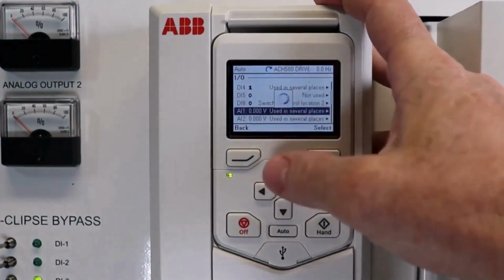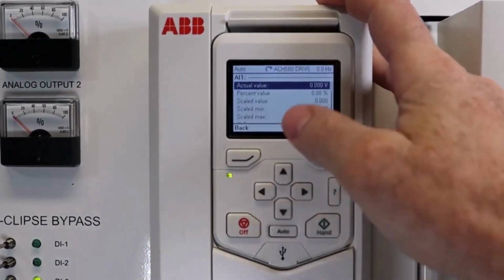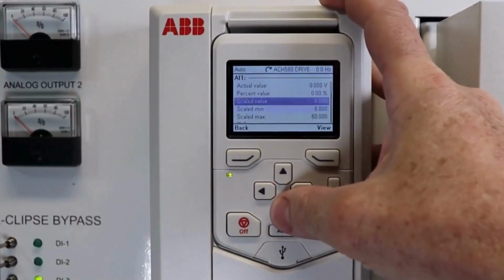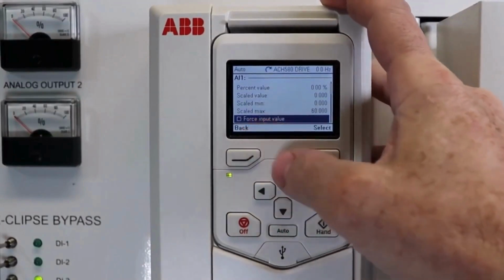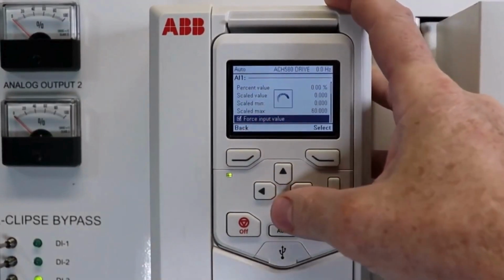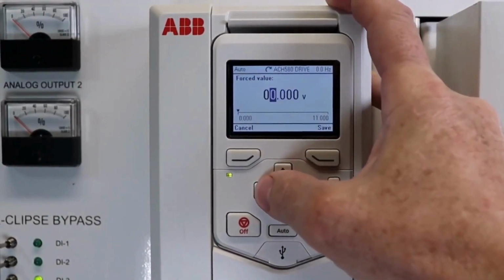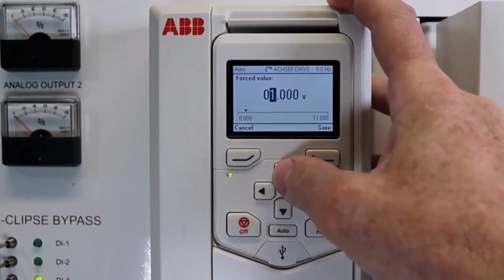I'm going to go in. I'm going to force this value. Actual value is showing 0 right now. I want to force this value to a different value. So I'm going to force the input, hit select. When I get the option to force the input, it'll give me an option of what I want to force it to. Force the value, edit, and I'm going to go in and put in 5 volts.